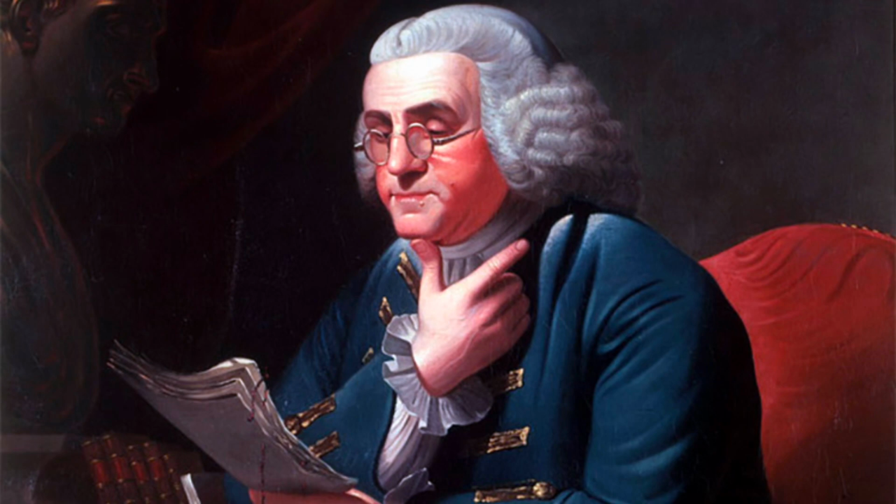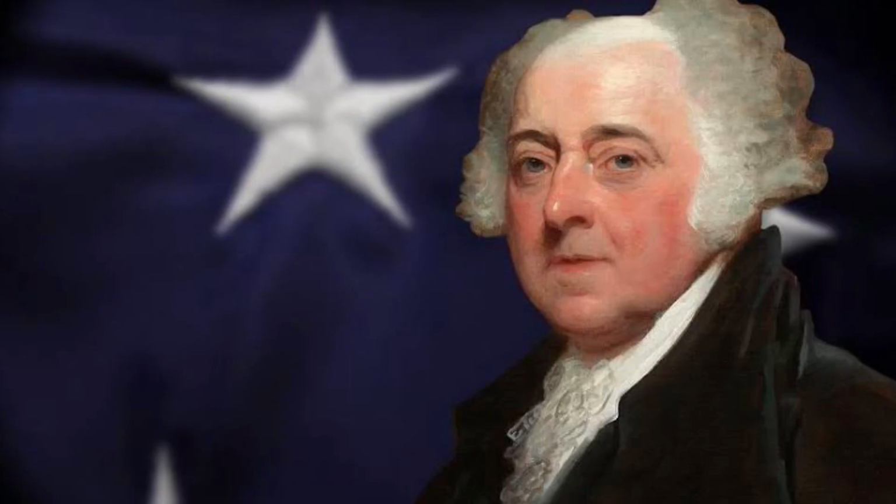Other notable figures in the revolution included Benjamin Franklin, who helped negotiate an alliance with France, and John Adams, who played a key role in securing recognition of American independence from Britain.